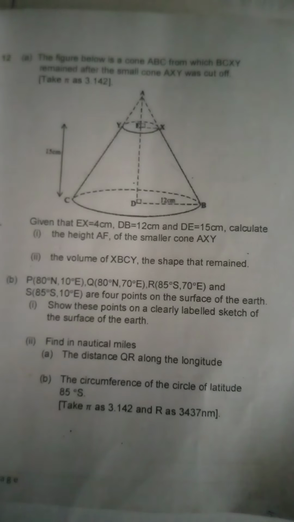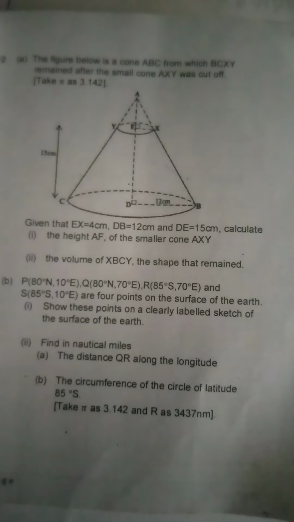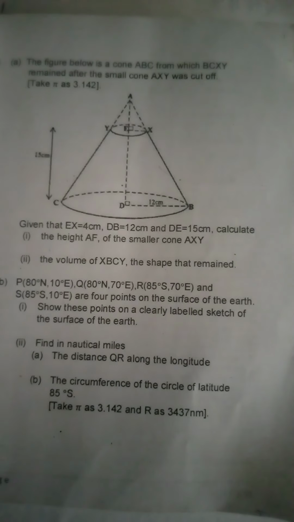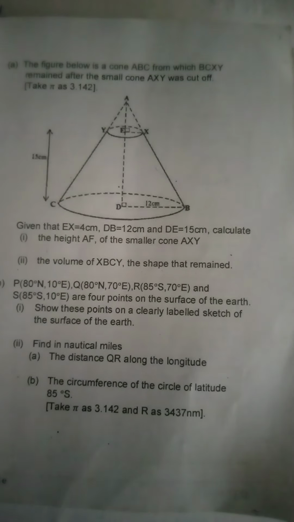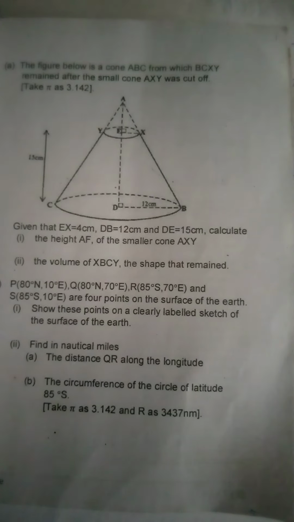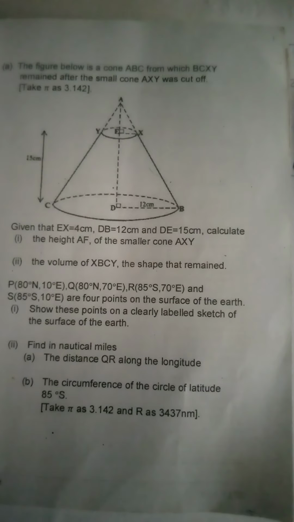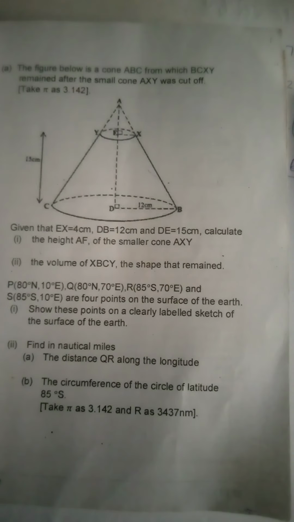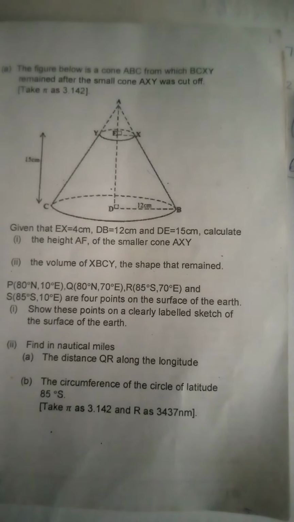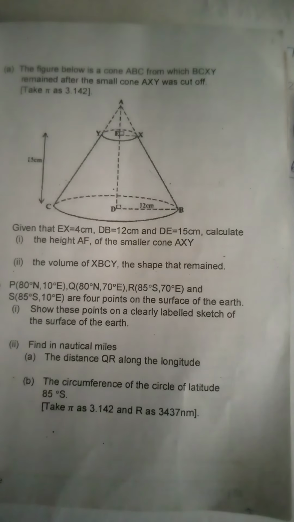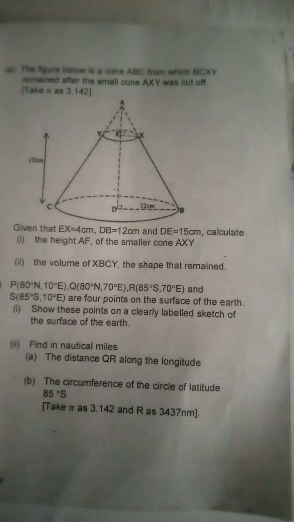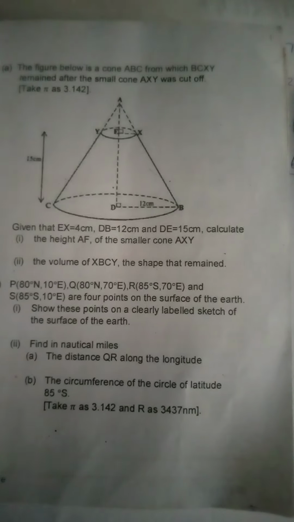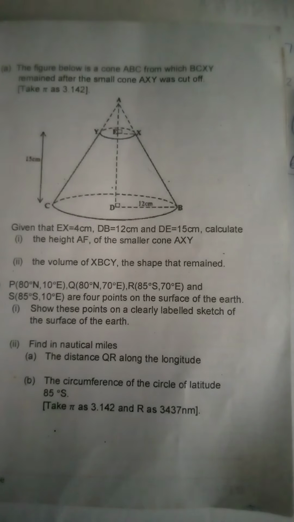P is 80 degrees north, 10 degrees east. Q is 80 degrees north, 70 degrees east. R is 85 degrees south, 70 degrees east. And S is 85 degrees south, 10 degrees east. These are 4 points on the surface of the earth. Question B1: show these points on a clearly labeled sketch of the surface of the earth.